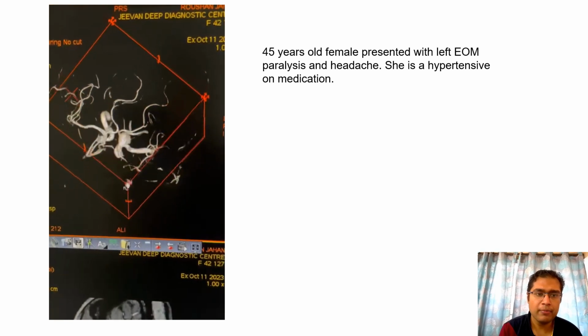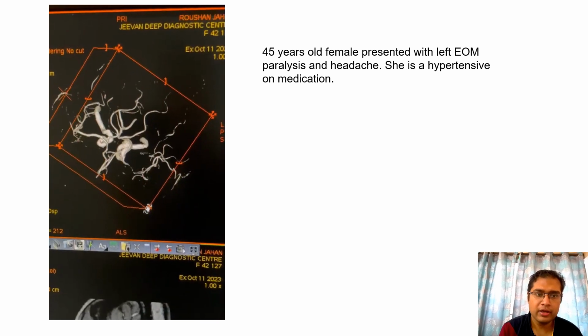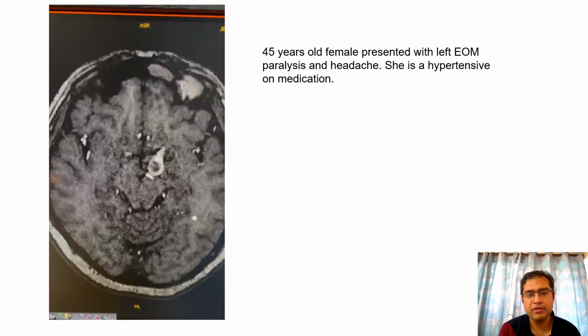And these are the reformatted images. All credits to my technician Rajveer ji. So we can see that the left PCOM is completely involved, and it is thrombosed, giving a heterogeneous signal on all the sequences.